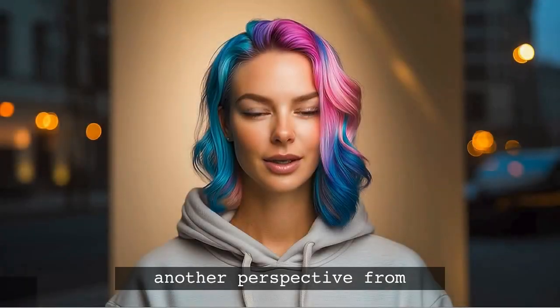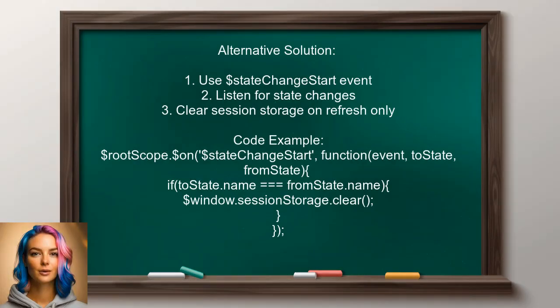Let's check out another perspective from a different user. An alternative solution suggests using the state change start event in AngularJS. This approach listens for state changes and clears the session storage only when the user refreshes the page, ensuring that it does not clear when navigating back.